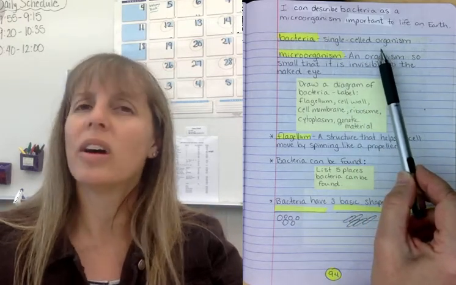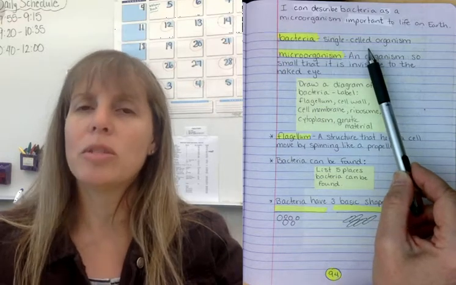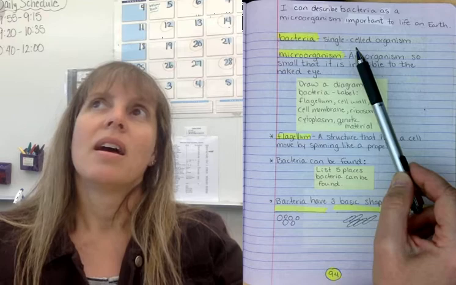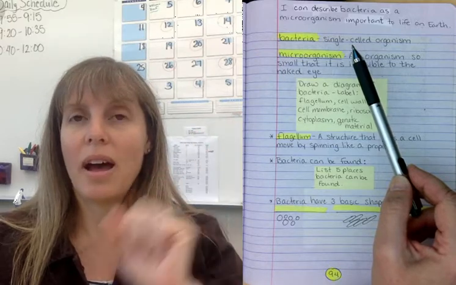Key term here, bacteria. Say it with me, bacteria. Bacteria is really a single-celled organism. So we're not talking about a complex organism. We're just talking about an organism that is one cell. And remember, we used bacteria as an organism that reproduces using binary fission, which means it breaks in half, and then it has a new one, a clone.